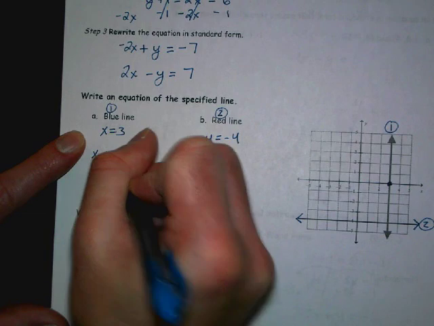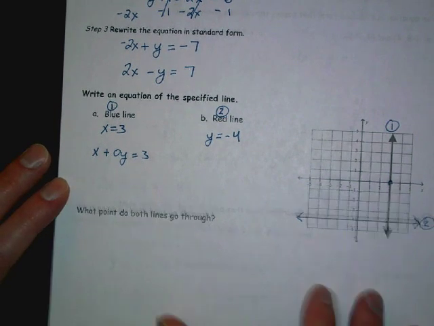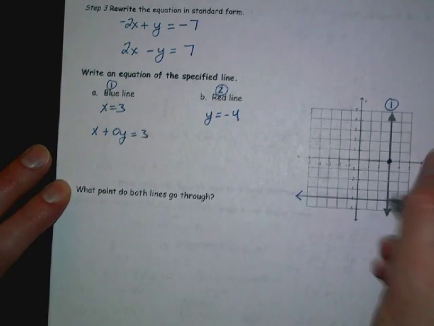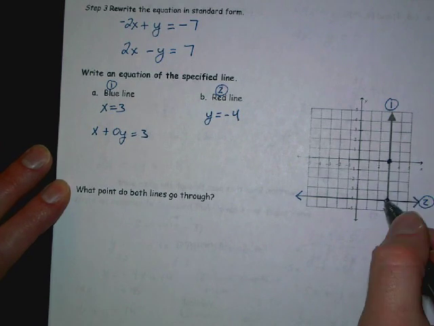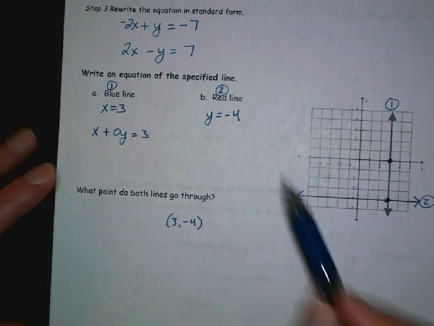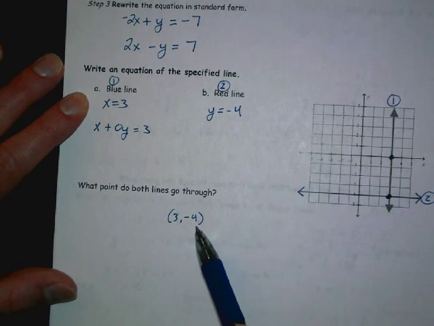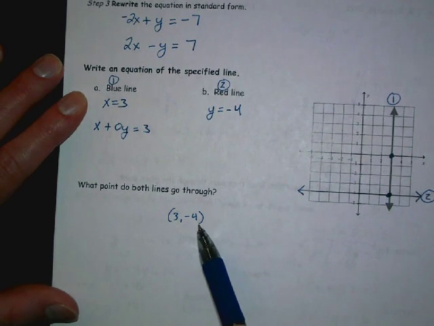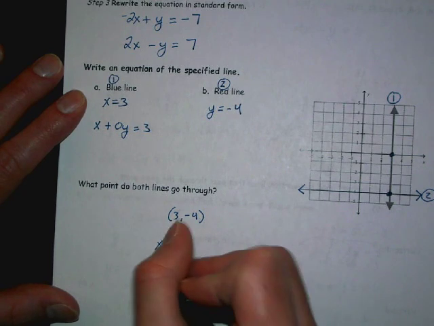Now technically, those are in standard form. If I were to, so there's no y there, I could really write that as x plus 0y equals 3. So even though there's only an x or only a y, that is still standard form. Okay, now it says, what point do both lines go through? Well, that's this point, right? So that is at the point 3, negative 4. Okay, see anything in common up here?